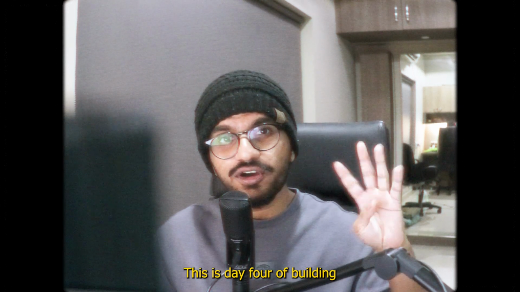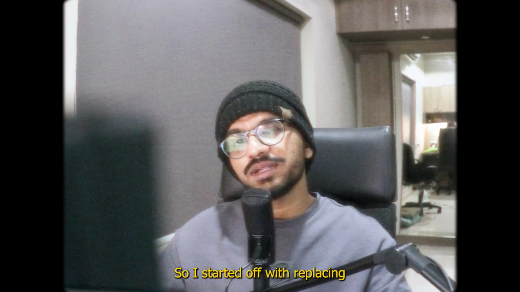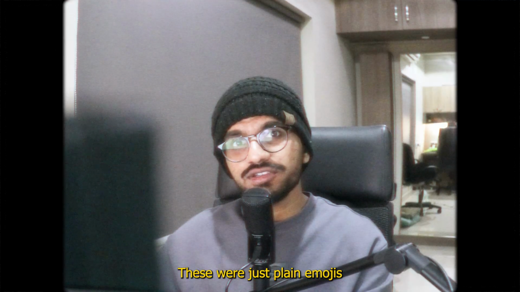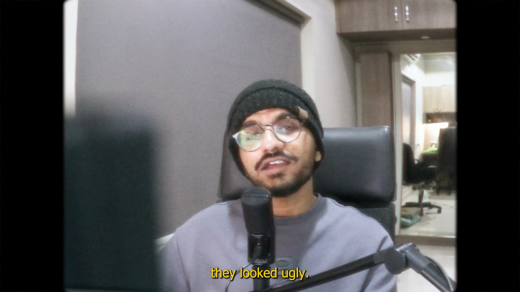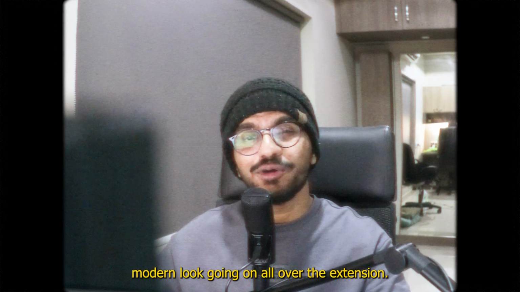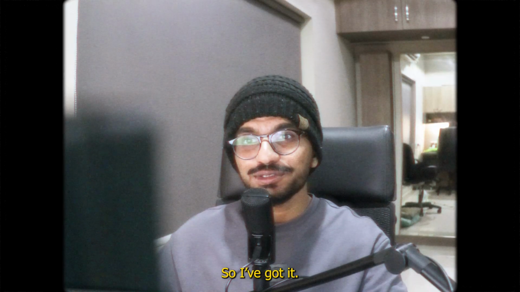This is day 4 of building my Chrome extension in public. Today I focused on improving the UI design of the extension. So I started off with replacing the colored icons I was using earlier. These were just plain emojis that I had added in the JS file and they looked ugly. So I replaced those with SVG icons. Now there is this monochromatic modern look going on all over the extension. So that's perfect. I wanted that look, so I've got it.